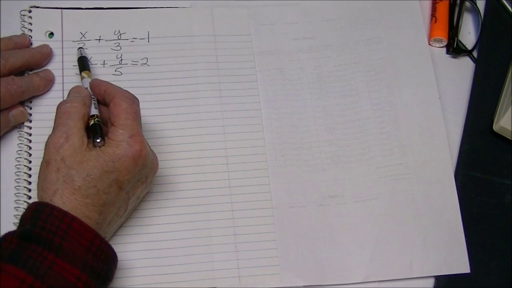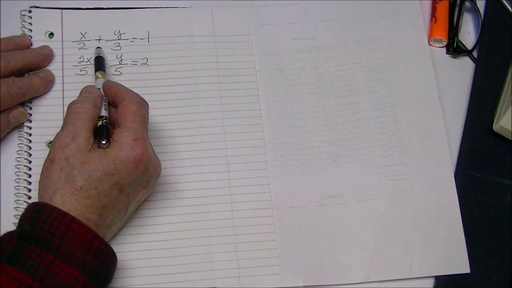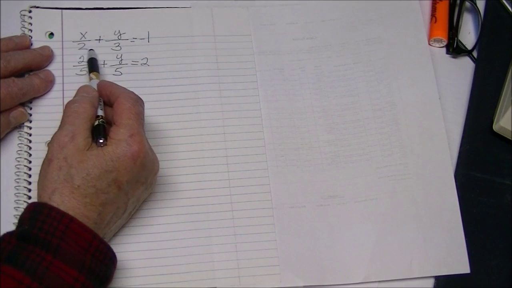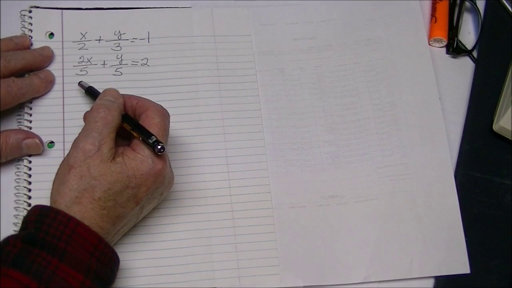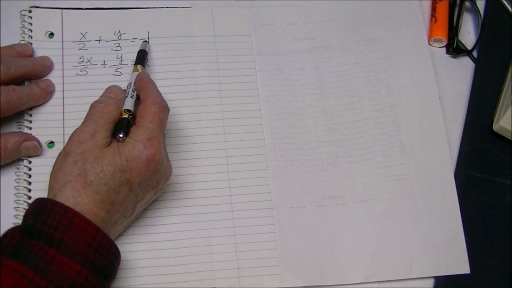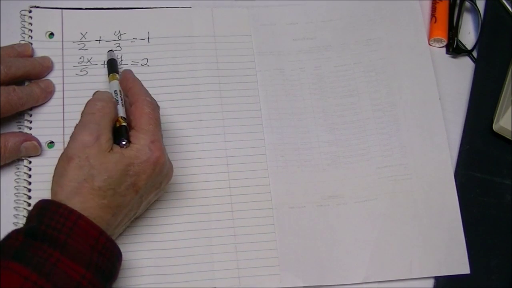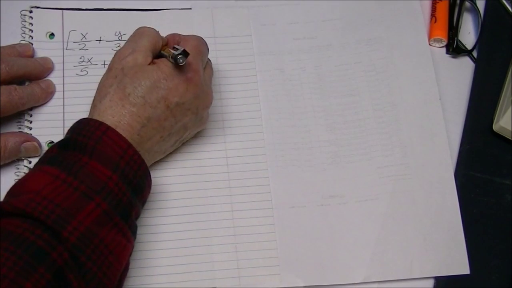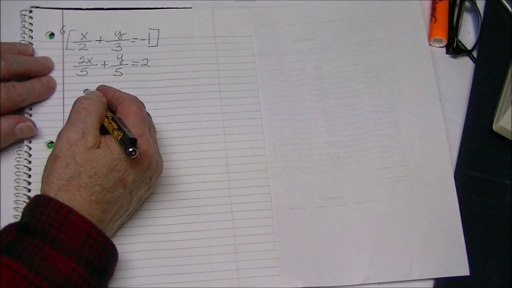And from our equation solving section, when you have fractions, you want to modify this equation so it doesn't have any fractions anymore. And the technique for that is to multiply each term by the lowest common denominator, which happens to be 6. So I would set it up like so, and I'm going to multiply each term by 6.